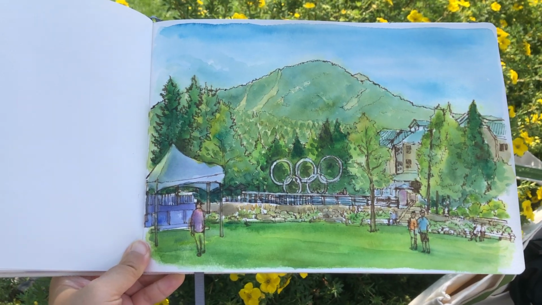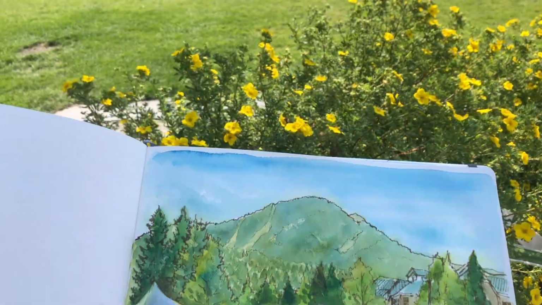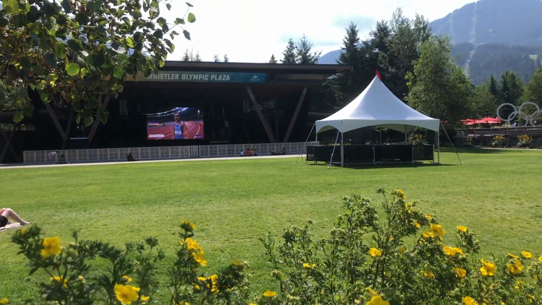And here is the look of my finished sketch of Olympic Plaza here in Whistler.